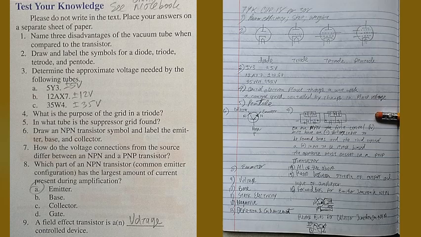I have some other answers that I put on my own, which are speed, durability, the energy efficiency, the size, etc. Some of them the same as the answers from the text. Question 2. Draw and label the symbols for a diode, triode, tetrode, and pentode. Those are drawn on the right side of the screen.